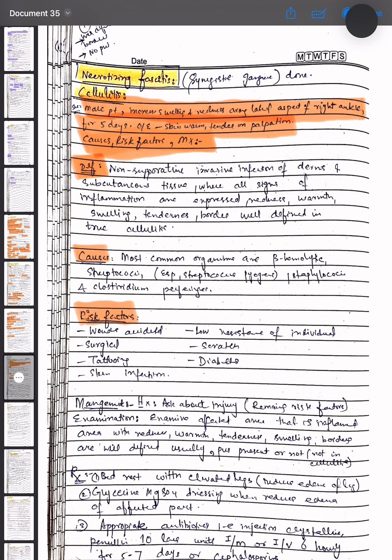What are the management options? First, you have to take the history of the patient. So, ask about the injury and remaining risk factors. Then, examine the patient. Examine the affected area, that is the inflamed area with redness, warmth, tenderness, swelling. Borders are usually well defined. Check whether pus is present or not in cellulitis.